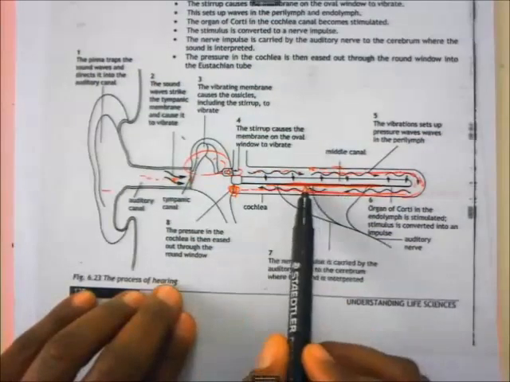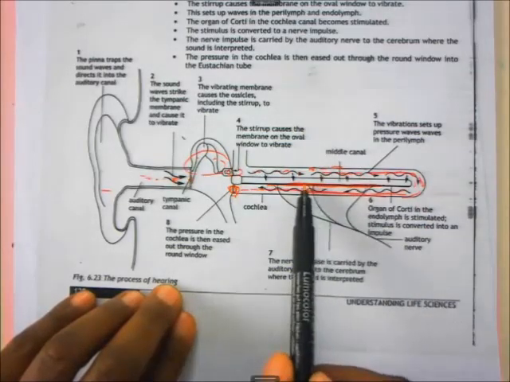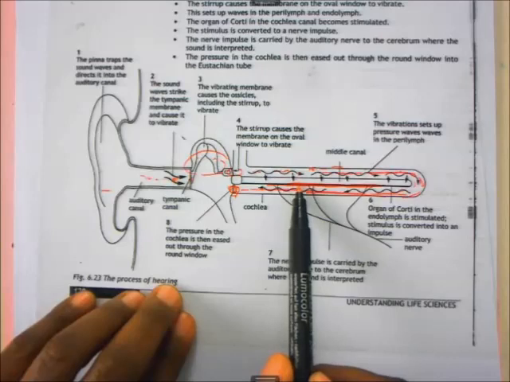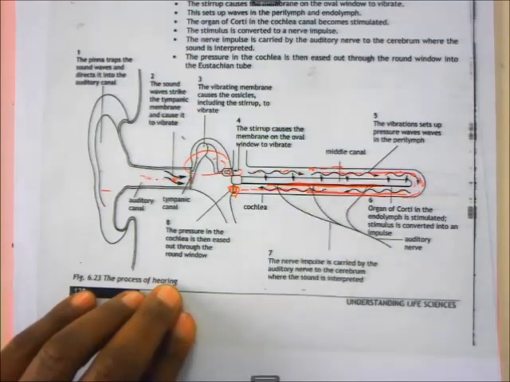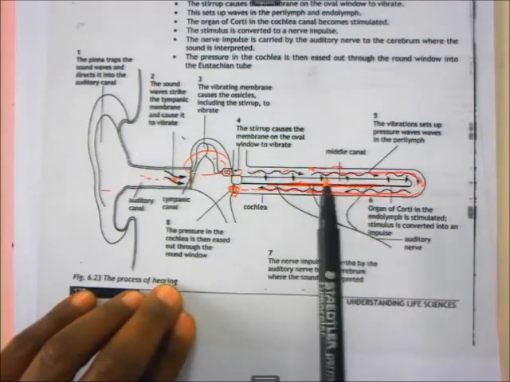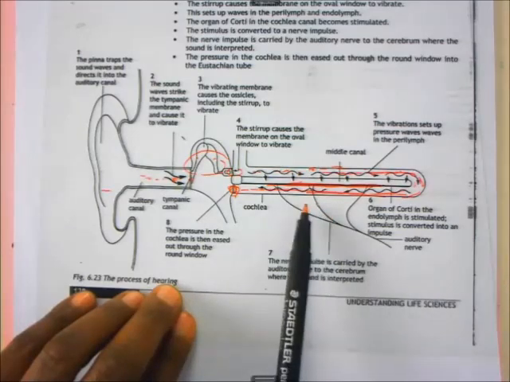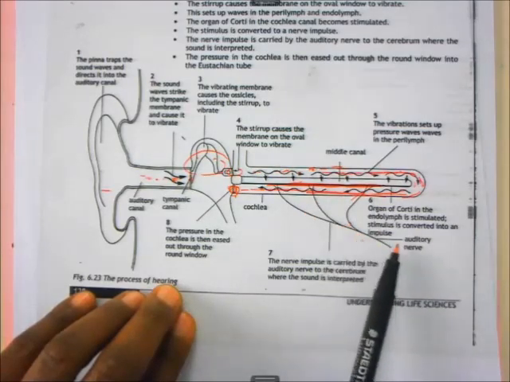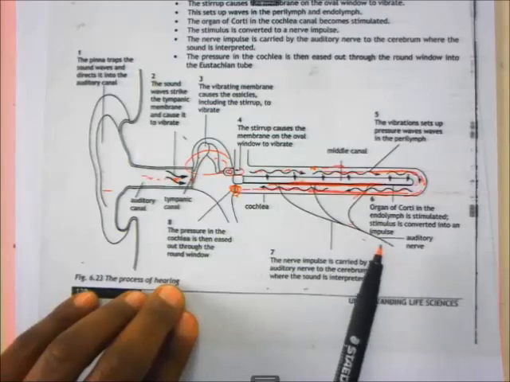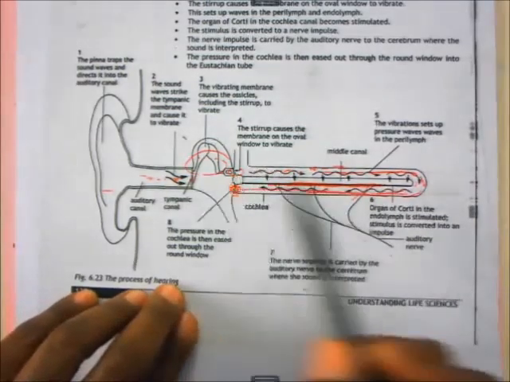So now the cochlea is found where? In the middle canal, which is called the scala media. In the cochlea here, we do have the hair cells of what? Of the organ of Corti. These hair cells of the organ of Corti convert what? A sound stimulus into what? Into an impulse. So now the impulse will be taken by what? By the auditory nerve to where? To the brain, and then hearing will take place.